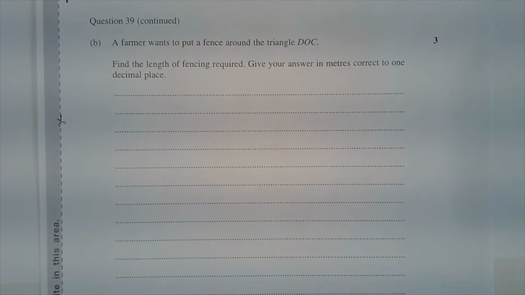Part B. A farmer wants to put a fence around the triangle DOC. Find the length of fencing required. Give your answer in metres correct to 1 decimal place.